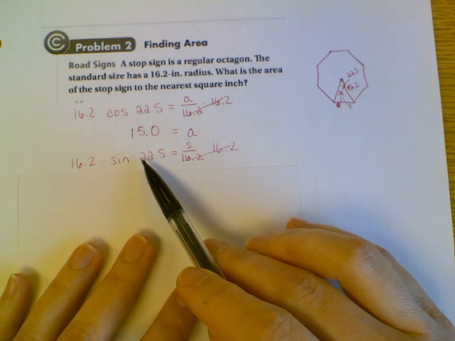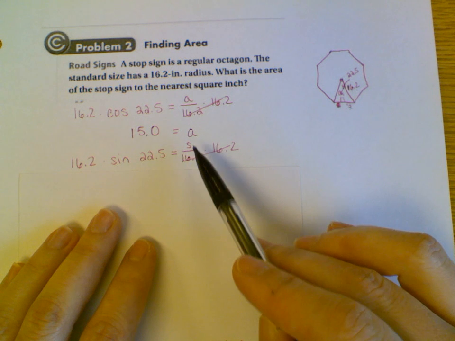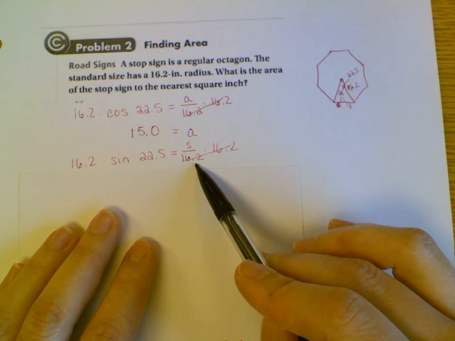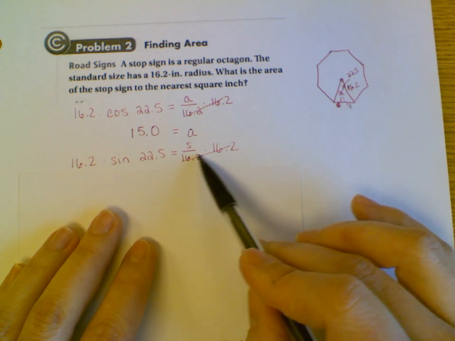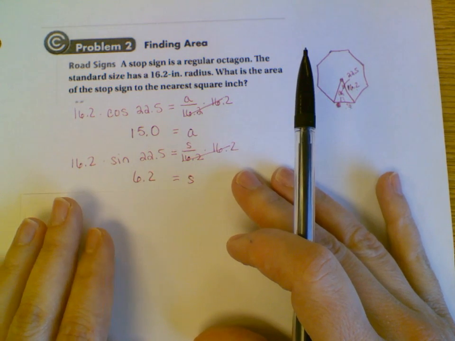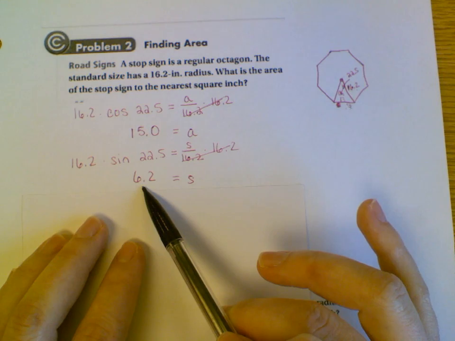So I would do sine of 22.5 equaling my opposite over my hypotenuse. So that's how you would set up for your side length. Then I start solving. So then I would times by 16.2, which cancels that out. And then in my calculator, I would type in this expression, and I end up getting 6.2.